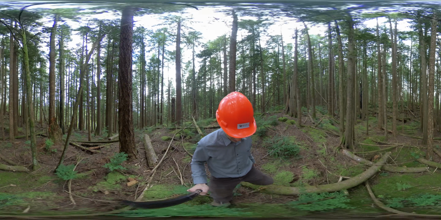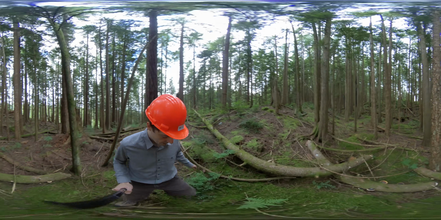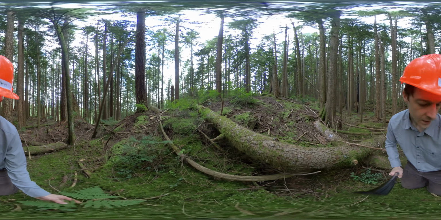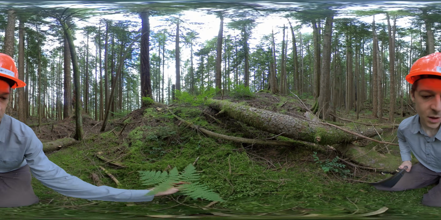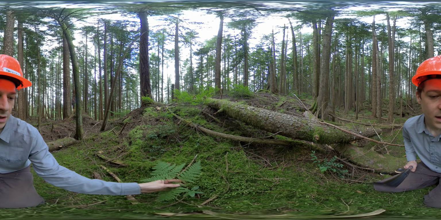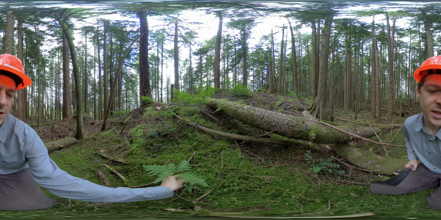Here we go, here's another plant. Okay. This one's a little bit tricky. This is a fern, and you might think it's a spiny wood fern, and that wouldn't be a bad guess, but it's not.